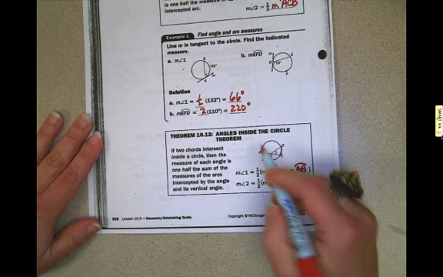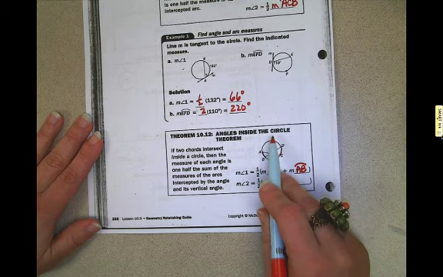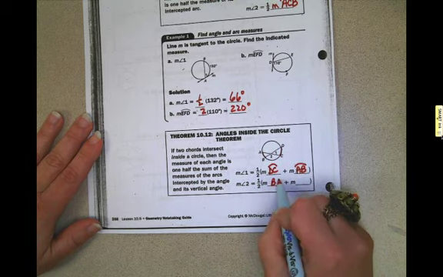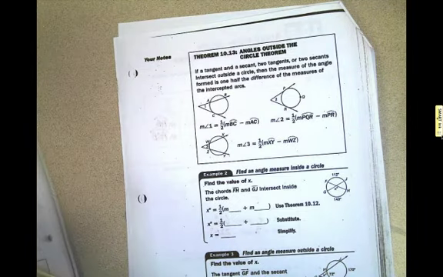I might mark this: angle 1 is half of the sum of these two, and angle 2 is half of the sum of these two, so BC plus AD.